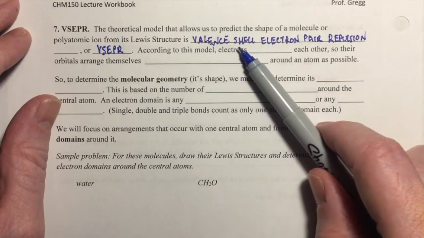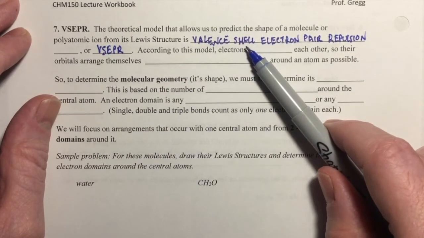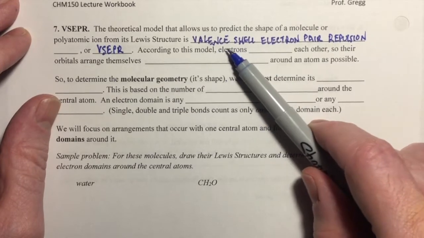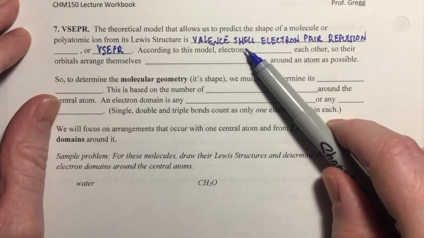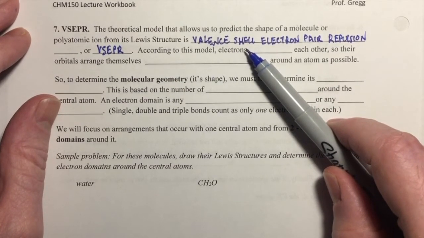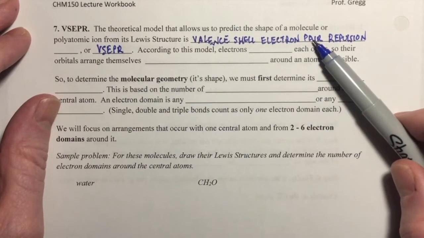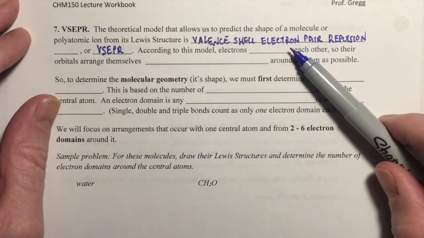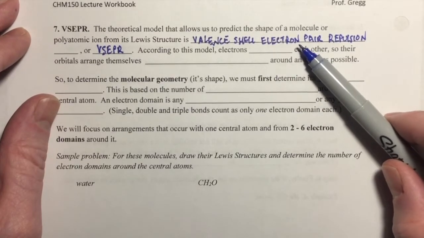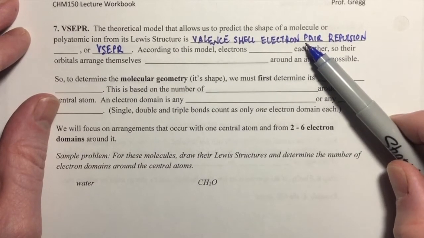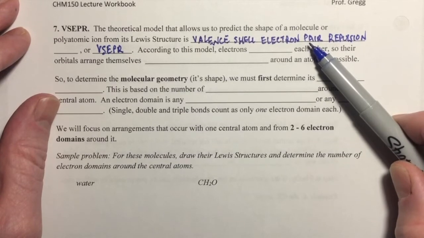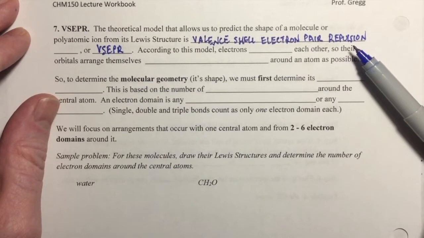Well, we know what a valence shell is. It is the outermost shell of electrons. It is the highest energy value, the highest n value of orbitals which have electrons in them. And we call those valence electrons. And we know what an electron pair is. That's when you have a pair of electrons either being shared by 2 atoms, in which case we symbolize it with a straight line, or the electron pair is an unshared pair of electrons, in which case we symbolize it with 2 dots. Repulsion, meaning they repel, because electrons are negatively charged, and negative charges repel other negative charges.